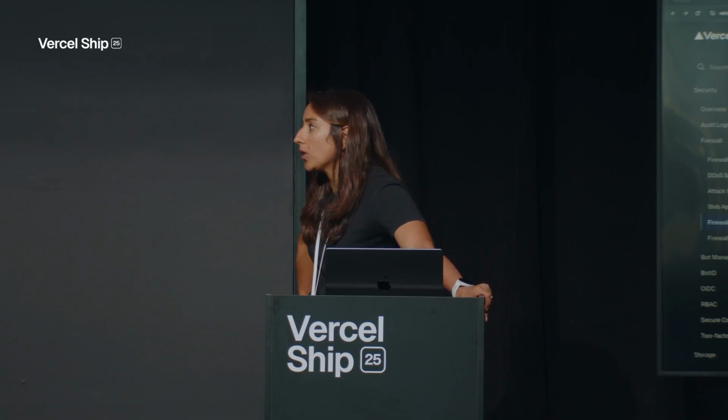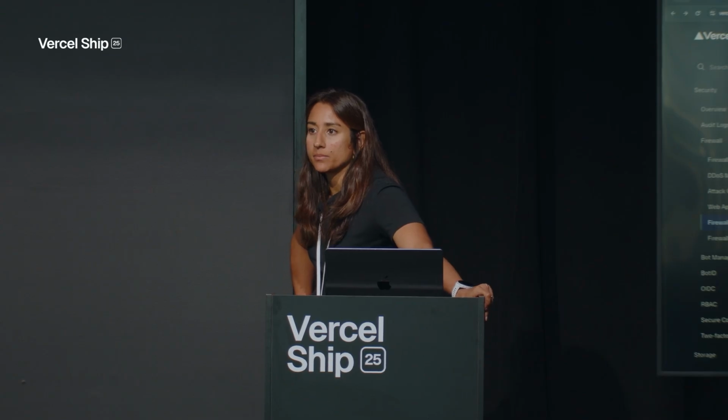Yeah, exactly. And we've got a Terraform provider as well if you're using Terraform. And the documentation is roughly in the Vercel docs. You can find all that documentation. Awesome. And we are talking about this API.